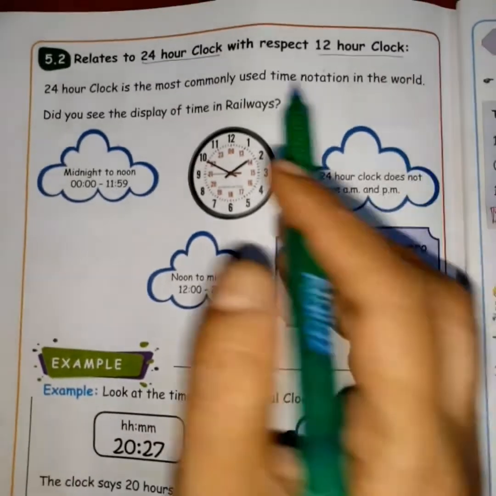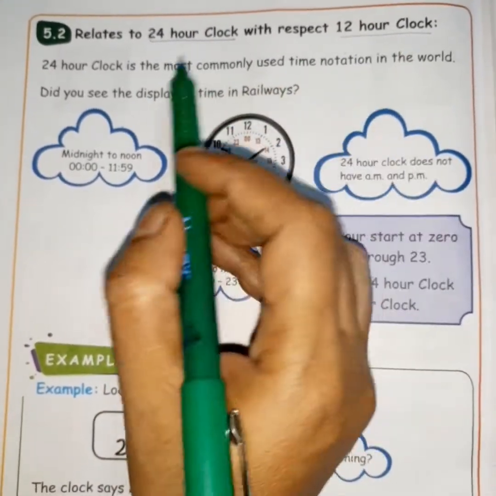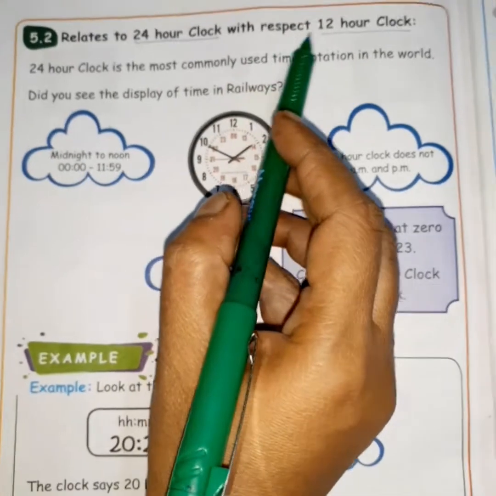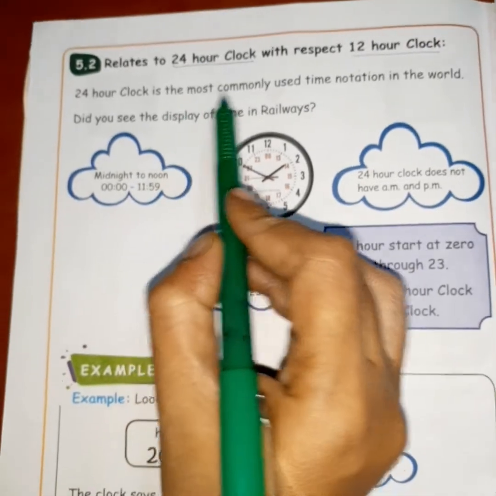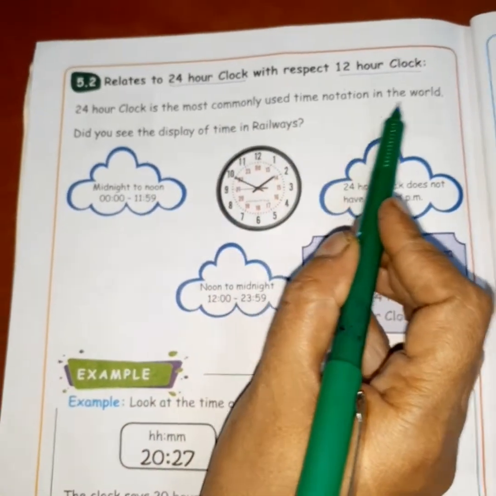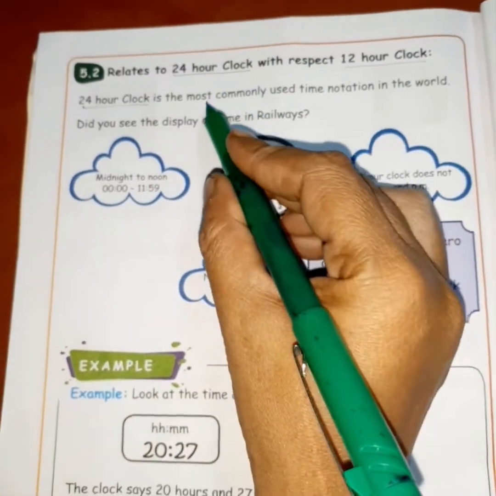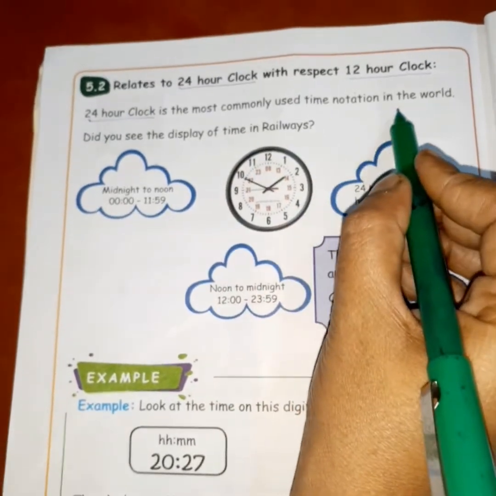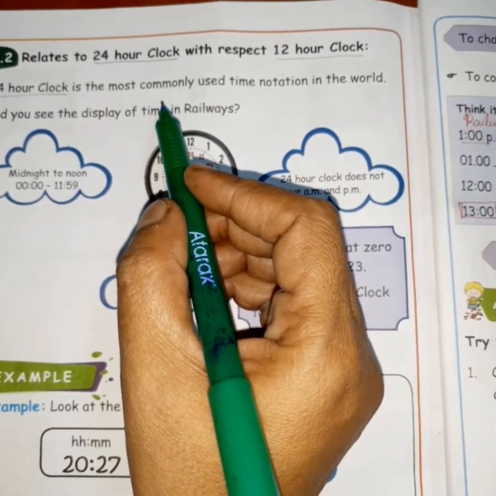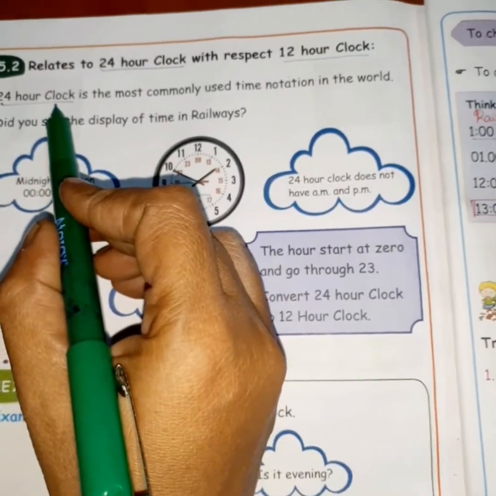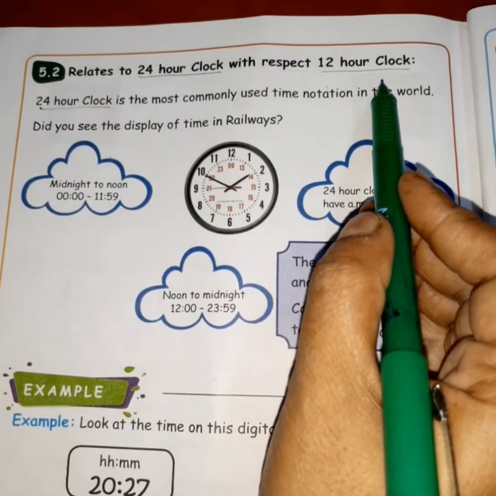Page number 34 relates to the 24-hour clock with respect to the 12-hour clock. The 24-hour clock is the most commonly used time notation in the world. Listen carefully. Most of the time we have seen the 24-hour clock in the railway station, but the 12-hour clock we have seen in our home. Yes or no?